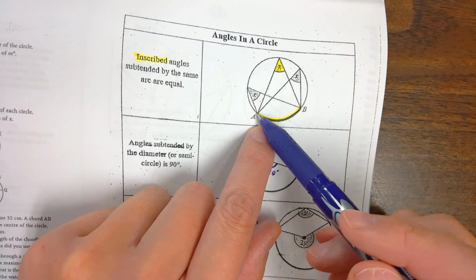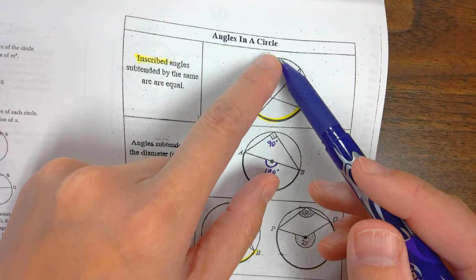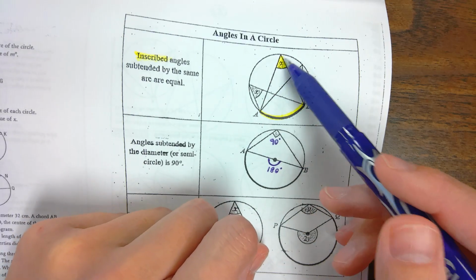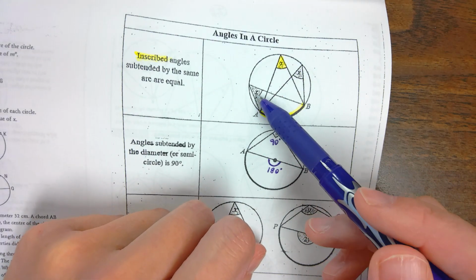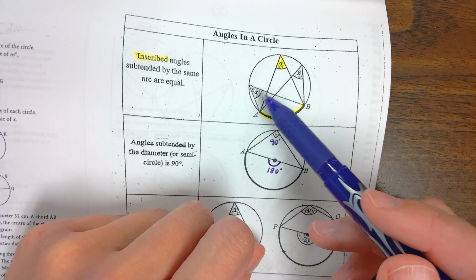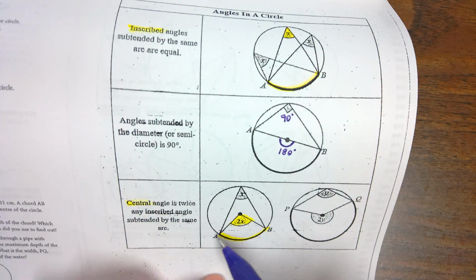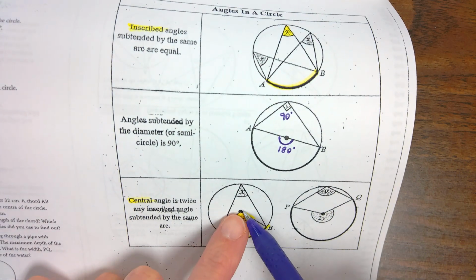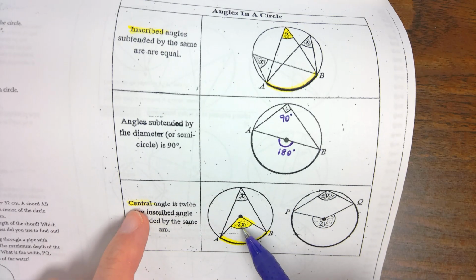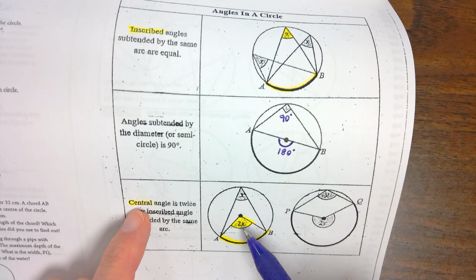So arc, and when it goes all the way across to any point on your circumference, those are called your inscribed angles. And wherever you make that inscribed angle, those are all the same. Okay. And then this one, when it goes to the center of the circle, that's called the central angle. So not center, but central. Okay, so keep that in mind.